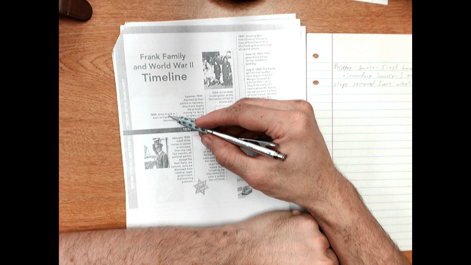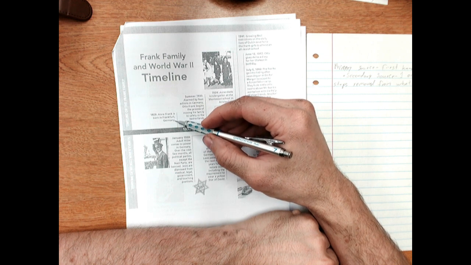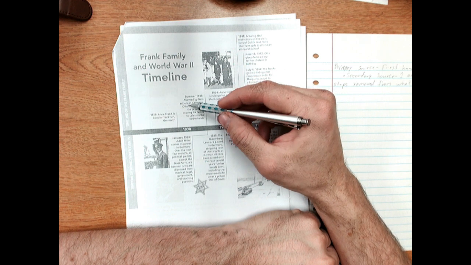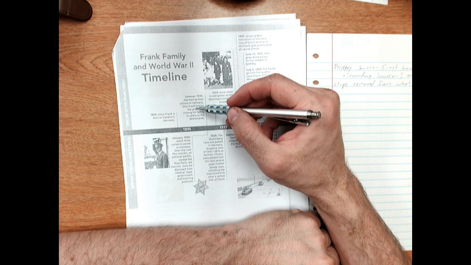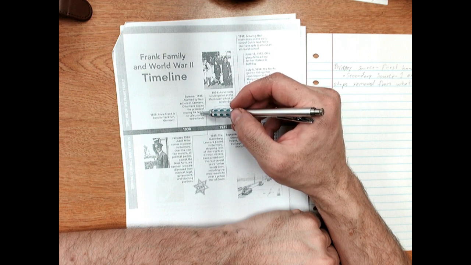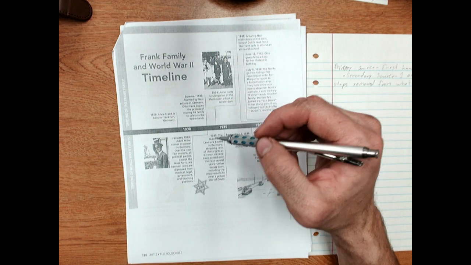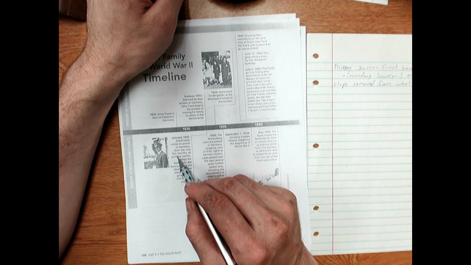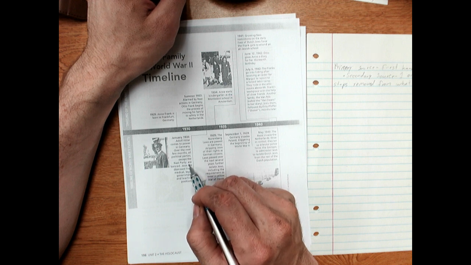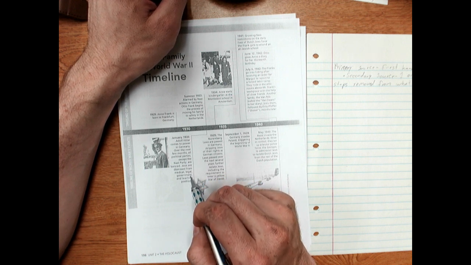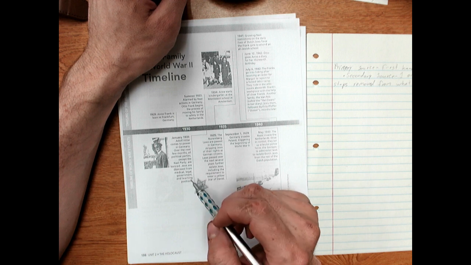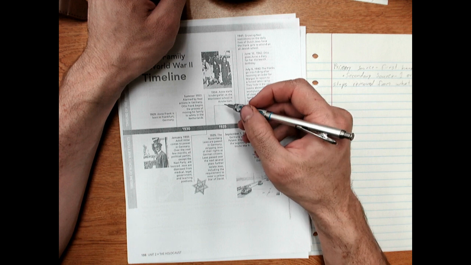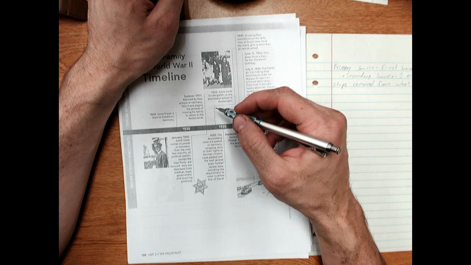First thing, 1929. Anne Frank is born in Frankfurt, Germany. Summer 1933. Alarmed by Nazi actions in Germany, Otto Frank begins the process of moving his family to safety in the Netherlands. January 1933. Adolf Hitler comes to power in Germany. Over the next few months, all political parties except the Nazi Party are banned. Jews are dismissed from medical, legal, government, and teaching positions. So, Hitler comes to power and removes the Jews from their jobs.